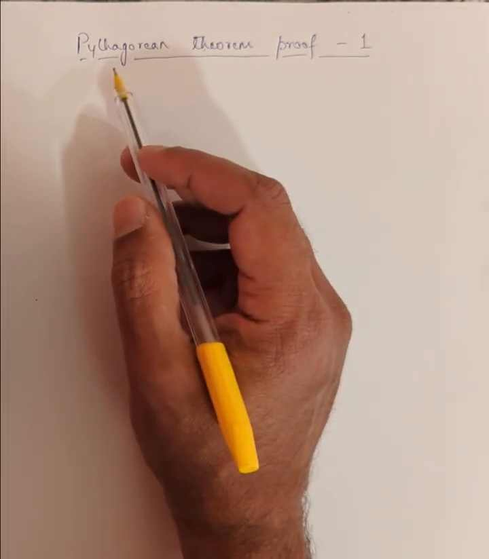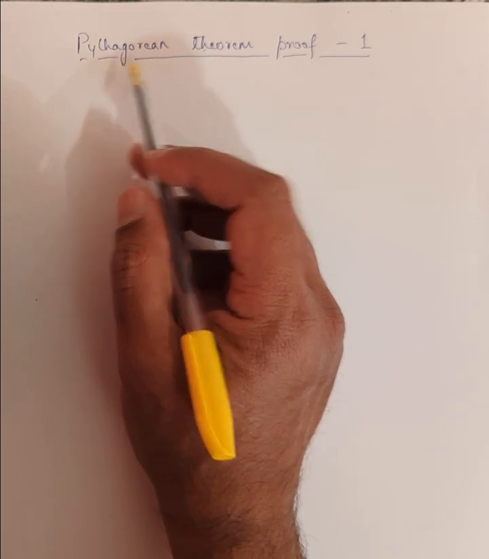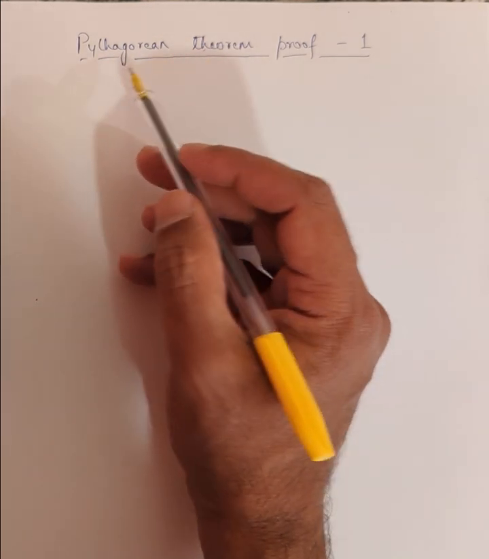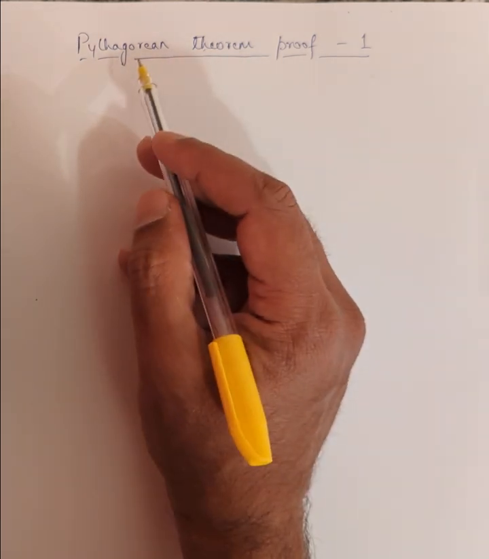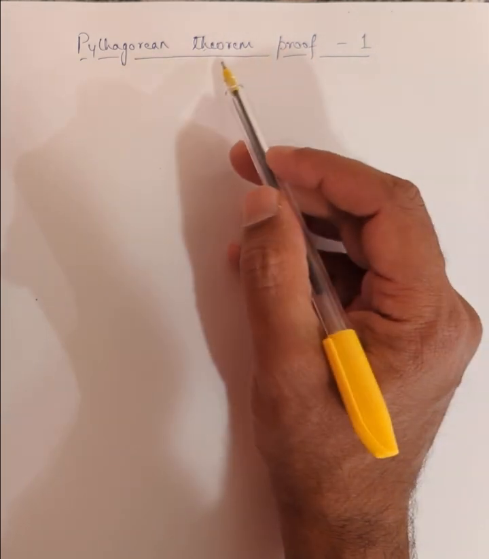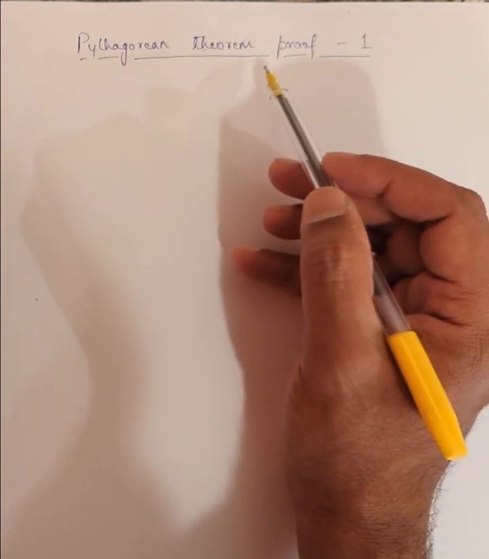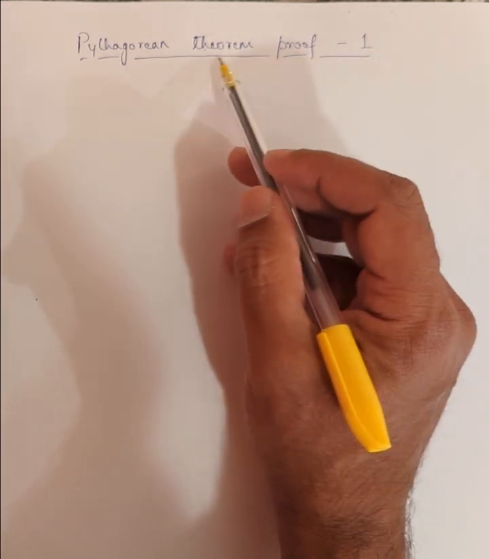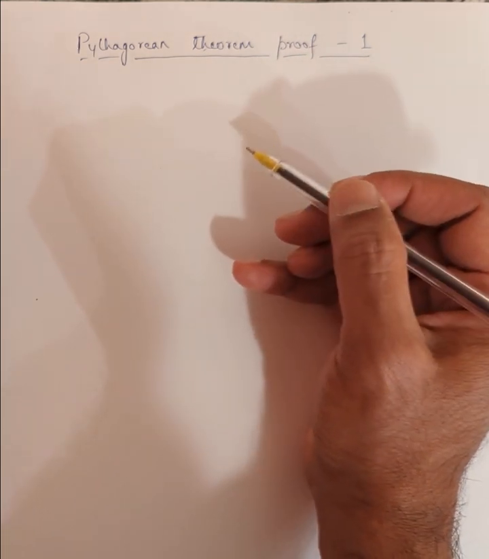A common theorem in high school geometry is the Pythagorean theorem. It applies to right triangles and it provides the relationship between the sides of a right triangle. There are hundreds of proofs of the Pythagorean theorem. My plan is to provide 3 separate proofs in 3 separate videos, and in this first video I'm going to set some terminology for right triangles.